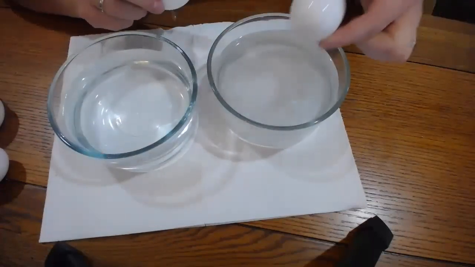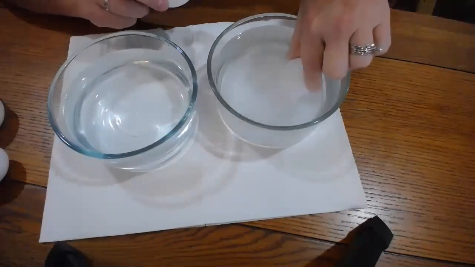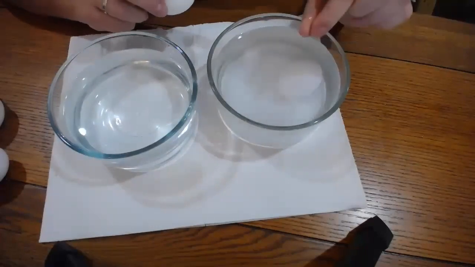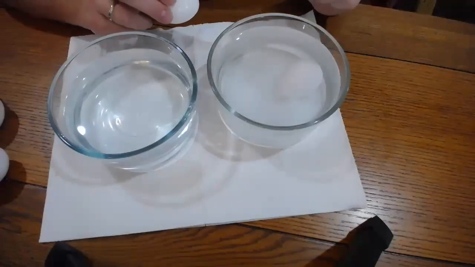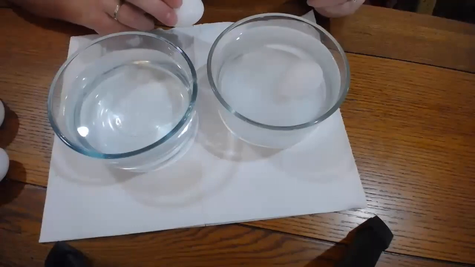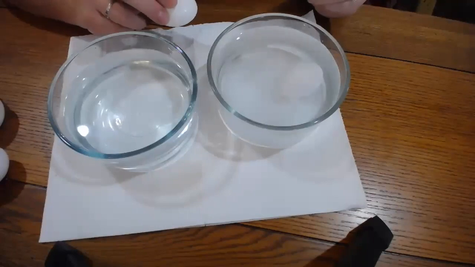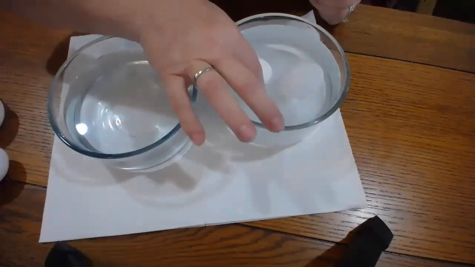First, I'm going to put in the slow traveling egg. How does salt affect the density of the water? If you were to float in regular water, do you sink, or swim? Some people sink better than others or swim better than others, right? Same with eggs.